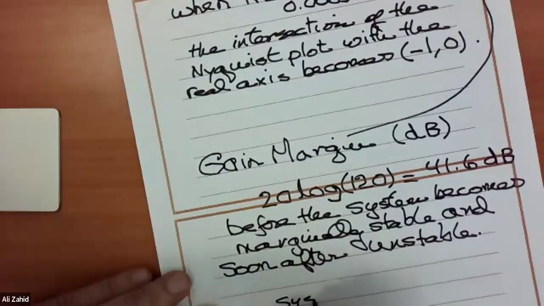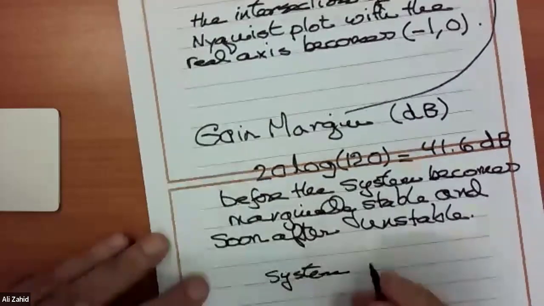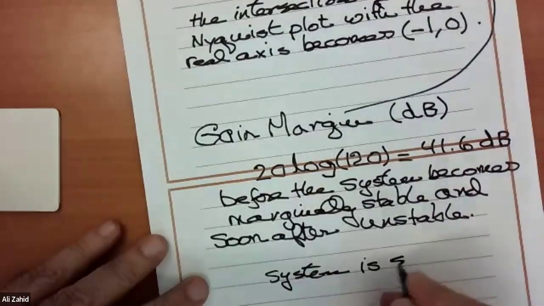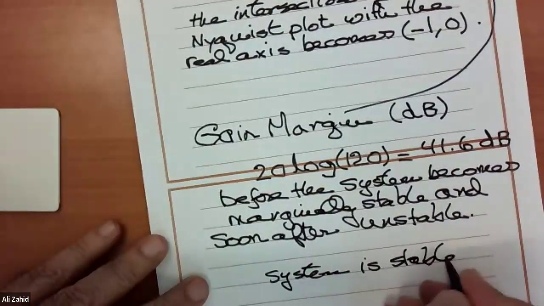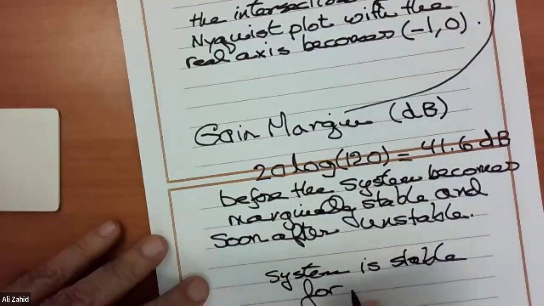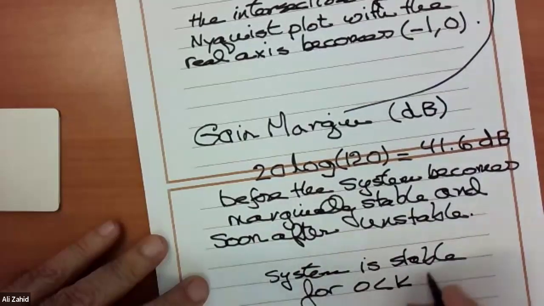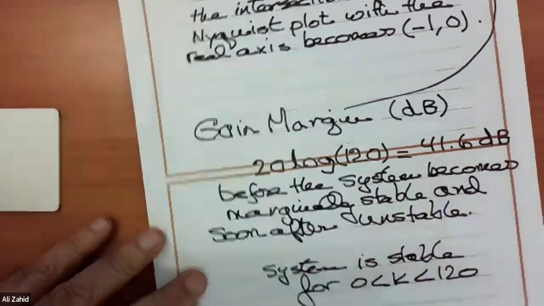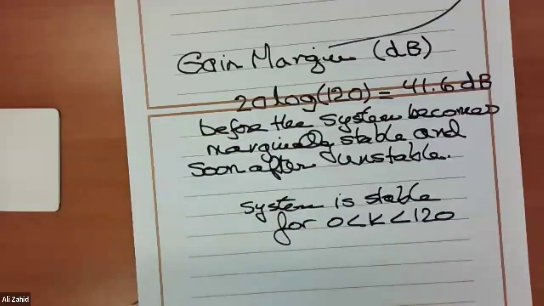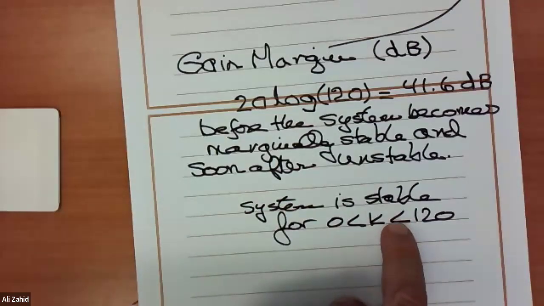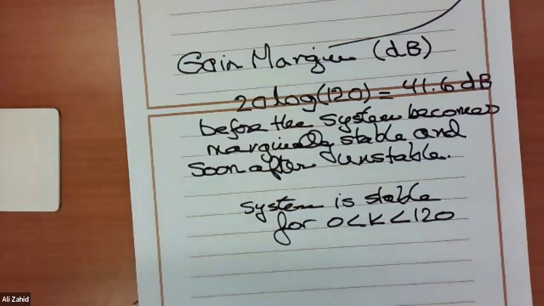System is stable, okay, between 0 and 120. Okay, don't put the equal sign here, by the way. Don't put the equal sign here. Well, once you put the equal sign here, it means the system is what? Marginally stable. I don't want it marginally stable.